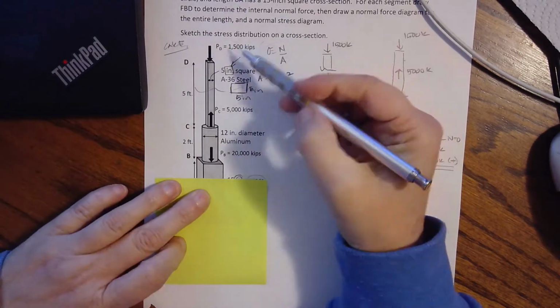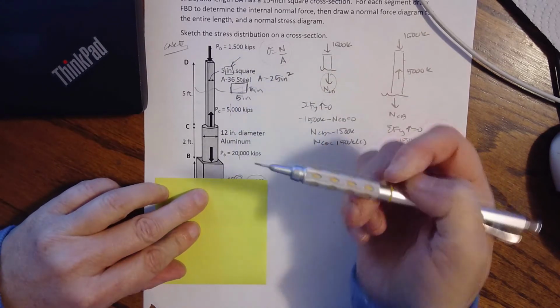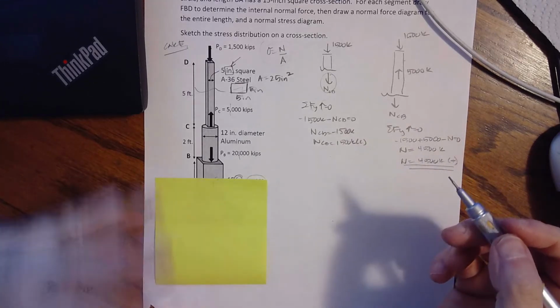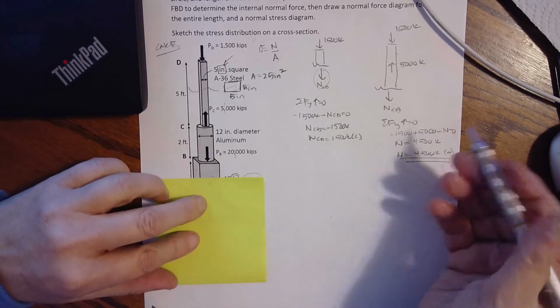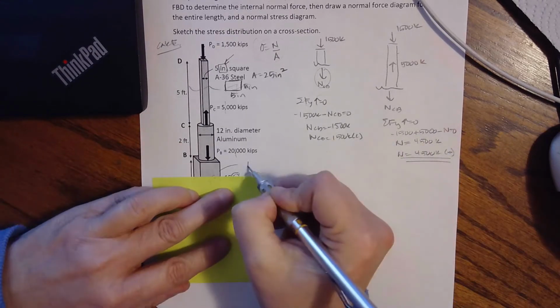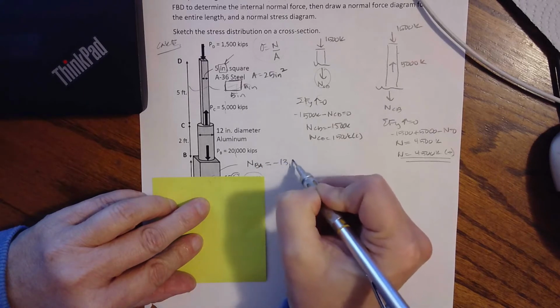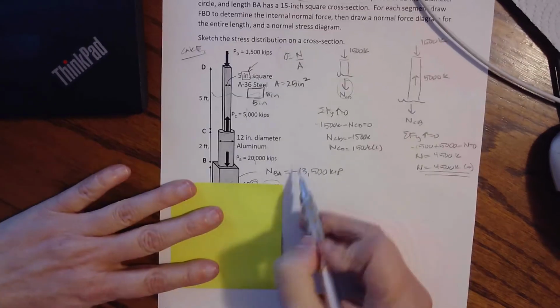Then I do the same thing here, and you can quickly see I'm compression, tension, compression. So I'm going to end up with an internal compression. Draw it out on your own. Draw your free body diagram, draw and calculate, and you should find that our internal normal force from B to A is negative 13,500 kips. So we are in compression.